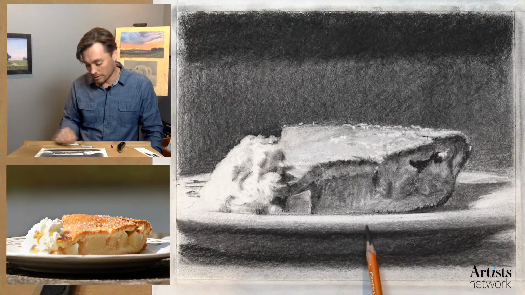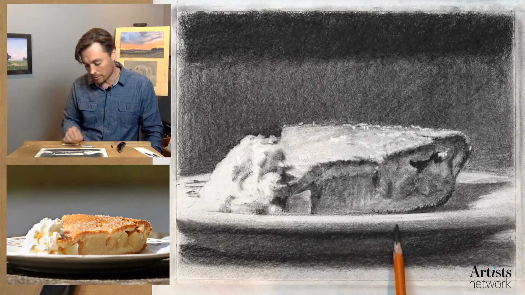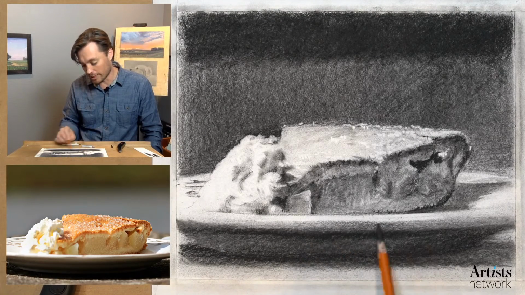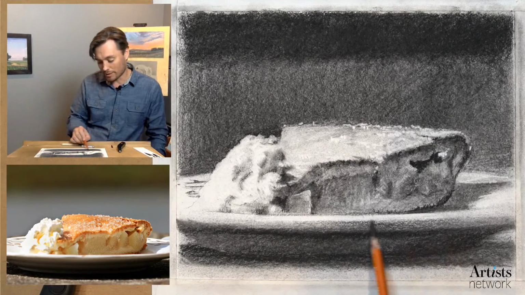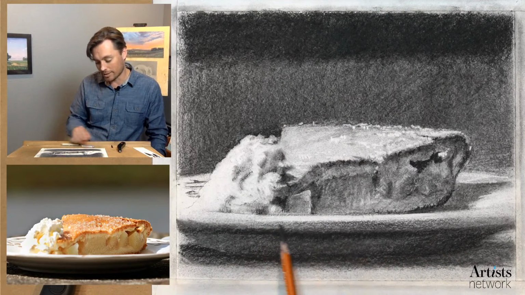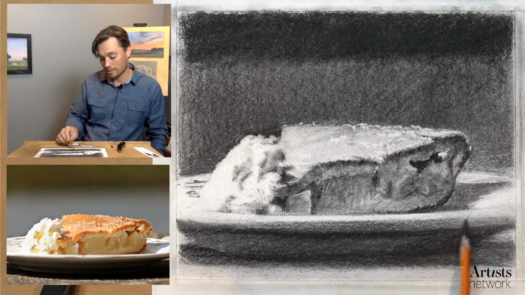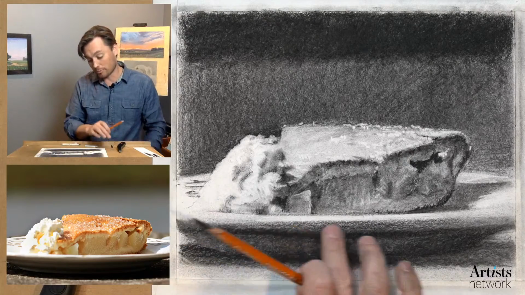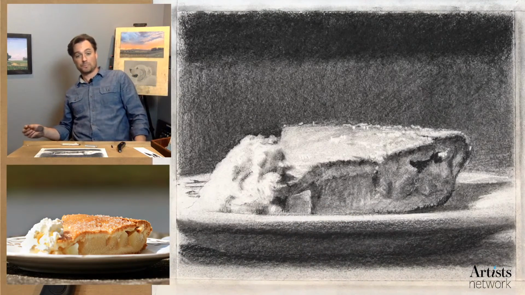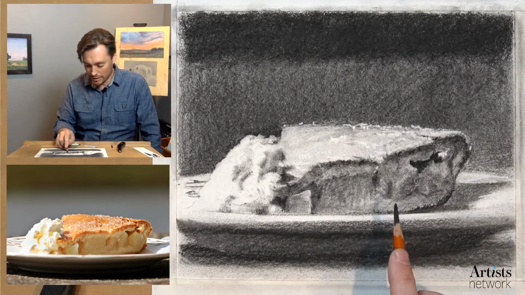What I want to do is, I need a bit of a sharper edge, and in order to do that I need to sharpen my pencil, so I'm going to work in this area in here. And by using the side of the pencil with this overhand grip, it gives me an opportunity to sharpen the pencil a little bit. And then come back in here.